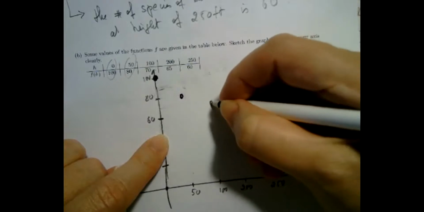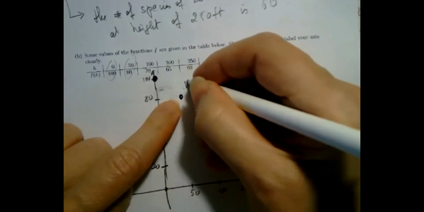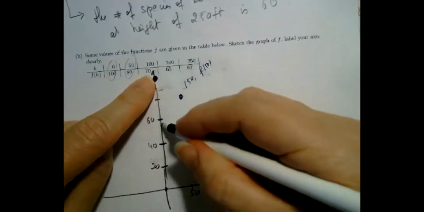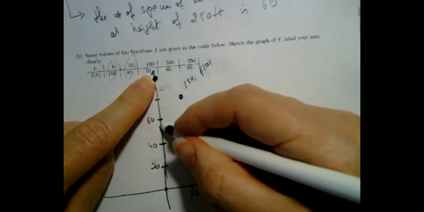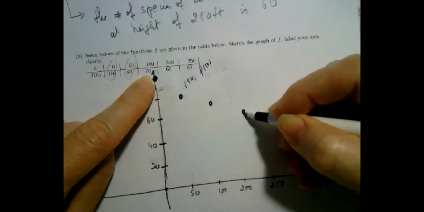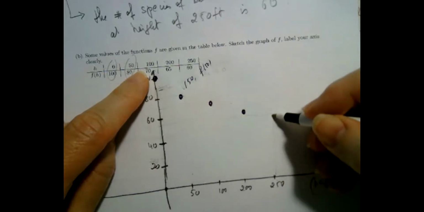So that's how we're drawing all the points. The input is 50, f of 50 is 80 in this case, and then I keep going. At 200 it is 65. If this is 50, 65 should be here. And then at 250, I am at 60, which is down here.